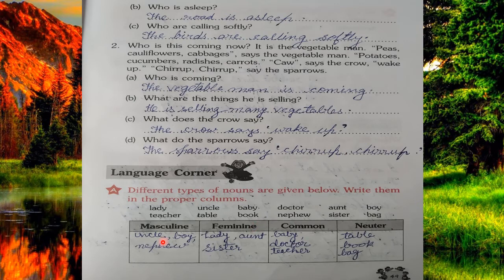Some are masculine. Masculine means male or boy. Some are feminine. Feminine means female or girl. Some are common. Common means boy or girl, both. You can't decide whether it's a boy or girl. Okay, and next is neuter. Neuter means non-living things. So you have to find out from these noun words which category they belong to.